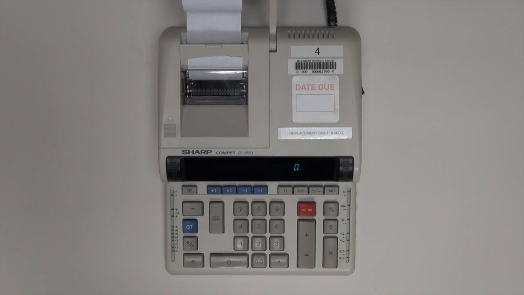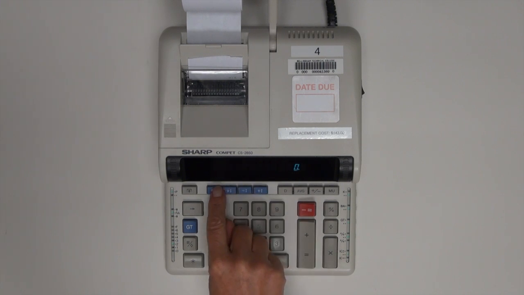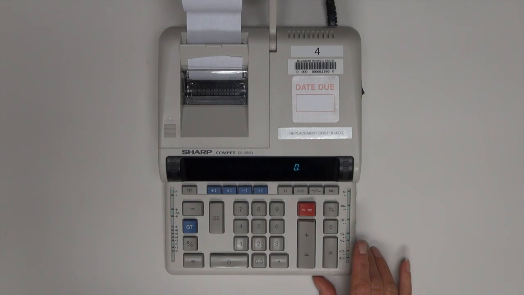Hi students, we are going to go over the concept of a cumulative multiplication. This lesson introduces you to the blue memory keys on the calculator. Now it might be that your calculator has memory keys in a different location, but you will need memory keys in order to do the cumulative multiplication.